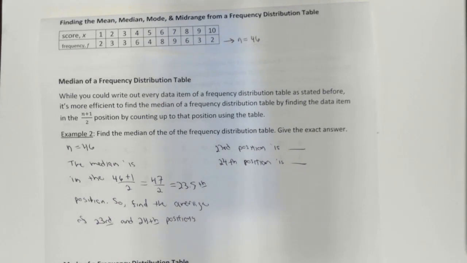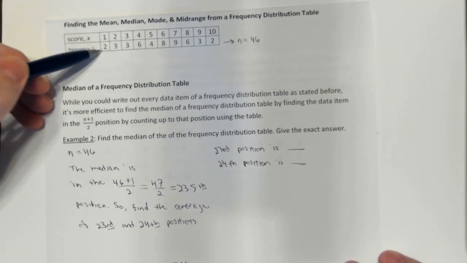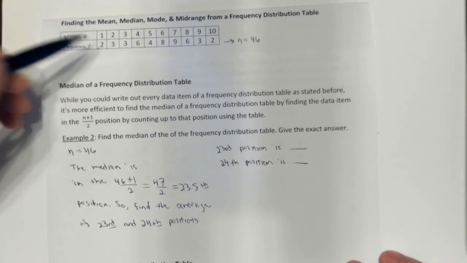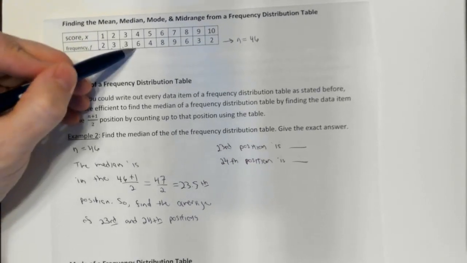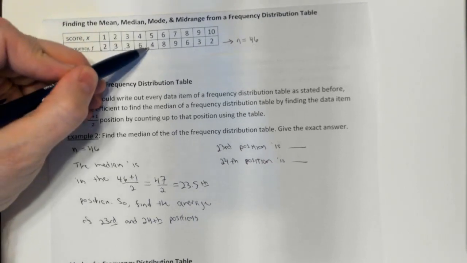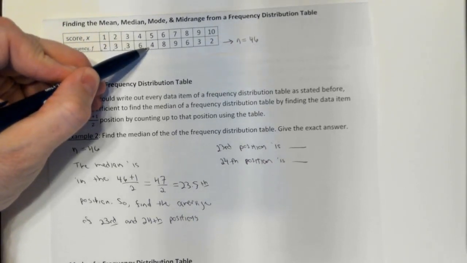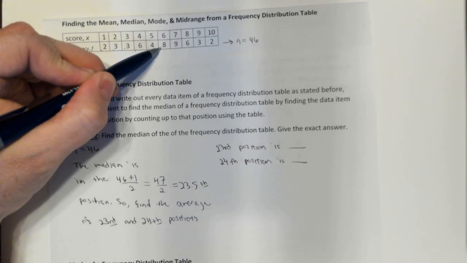So, off camera, I'm using my fingers here. I'm going to count up to 23rd. So 1, 2, 3, 4, 5, 6, 7, 8, 9, 10, 11, 12, 13, 14, 15, 16, 17, 18. Okay, we're getting close. 19, 20, 21, 22, 23, 24.